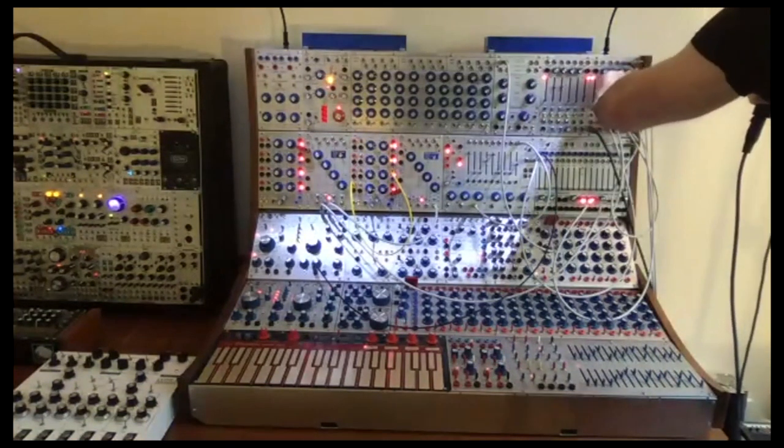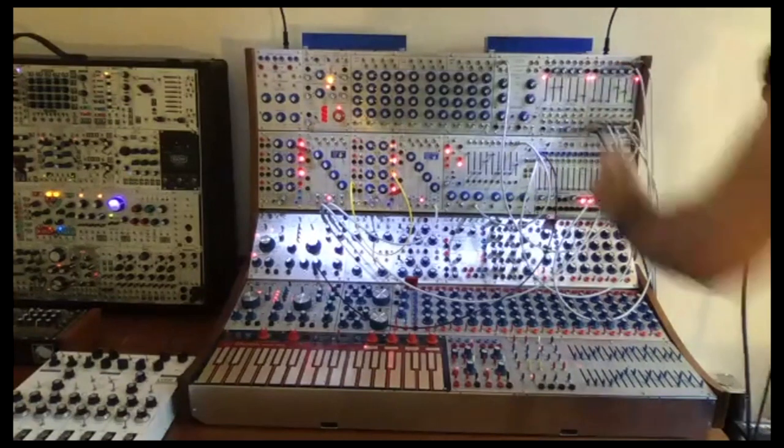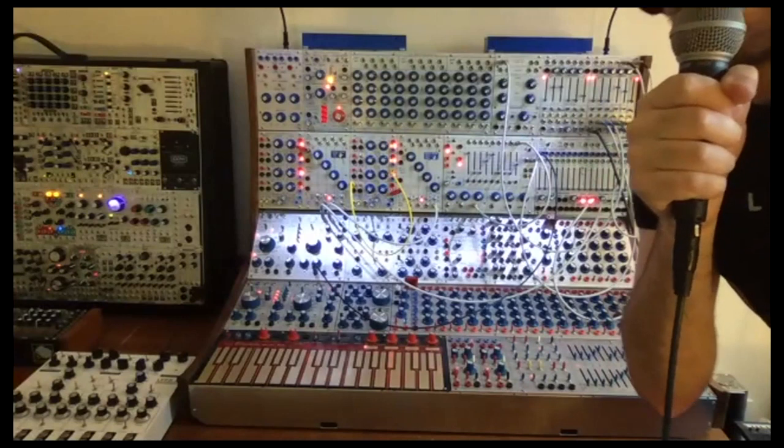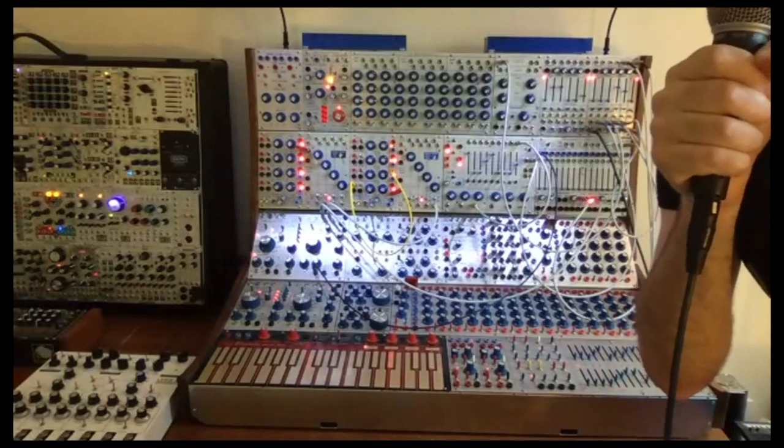You can actually take one of the bands out of the EQ and have it control the frequency of your oscillator. So you can actually have it change pitch with the way you talk.